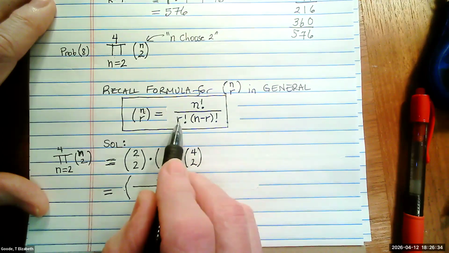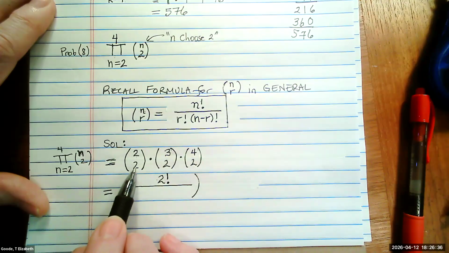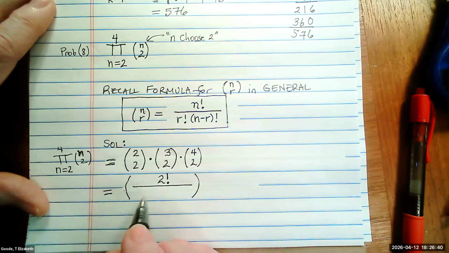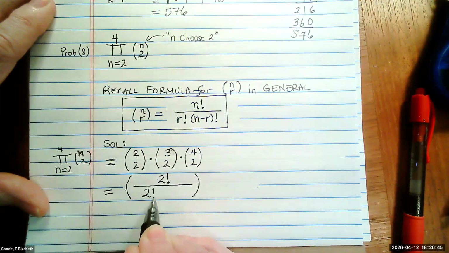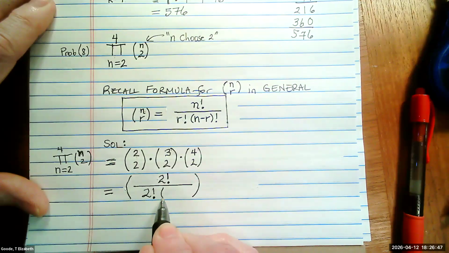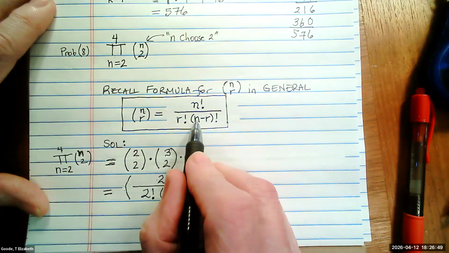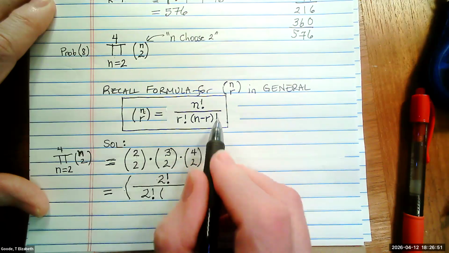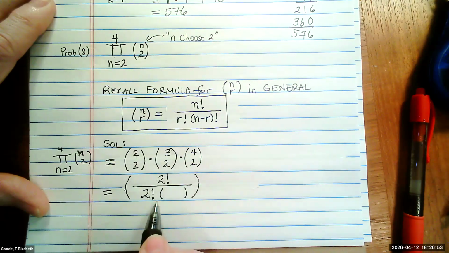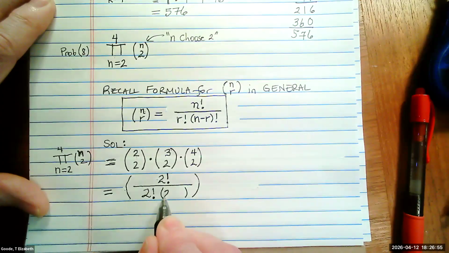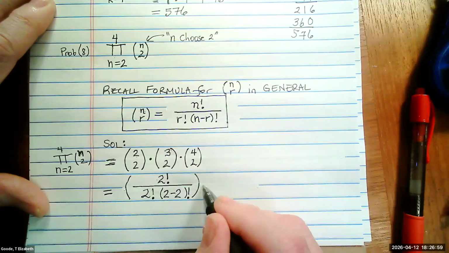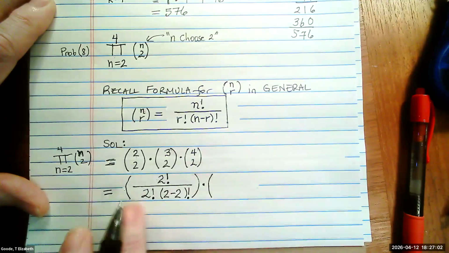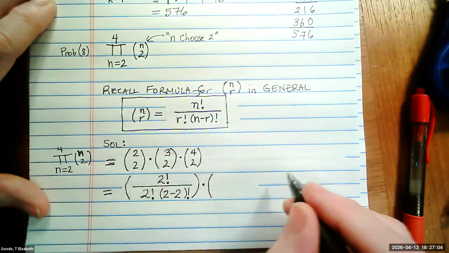What's the first one going to be? What is r factorial going to be when our r is 2? 2 factorial. Very good. And then our second term that's going to be factorialized is n minus r quantity factorial. So 2 minus, parentheses, 2 minus 2 factorial. Very good. And we'll figure out what this is in a minute, okay?